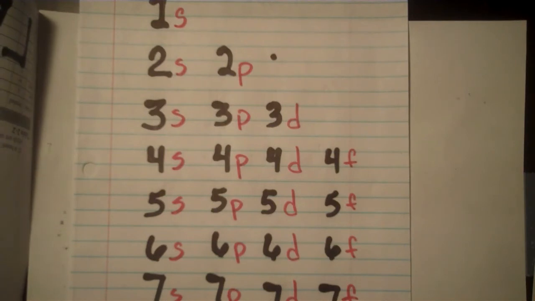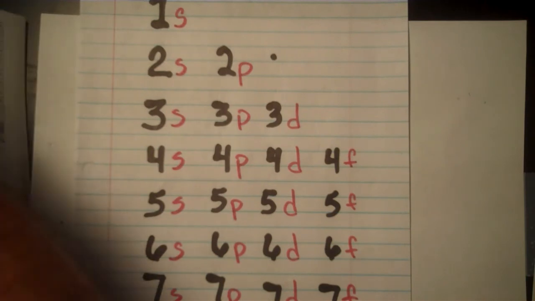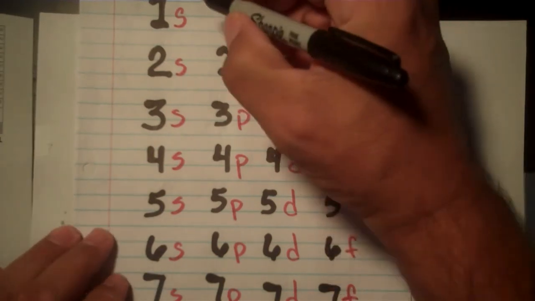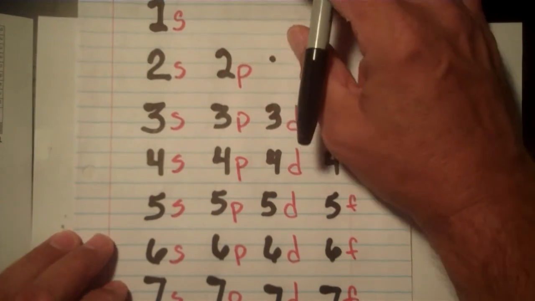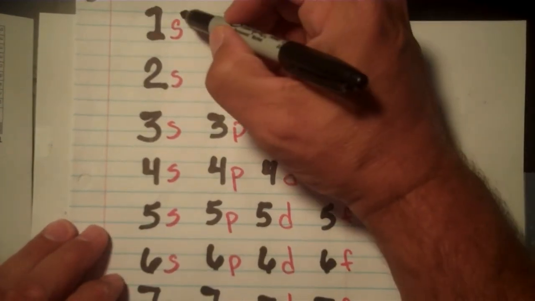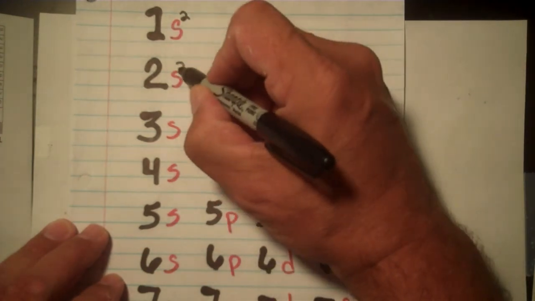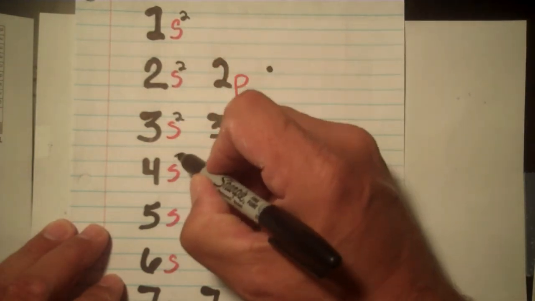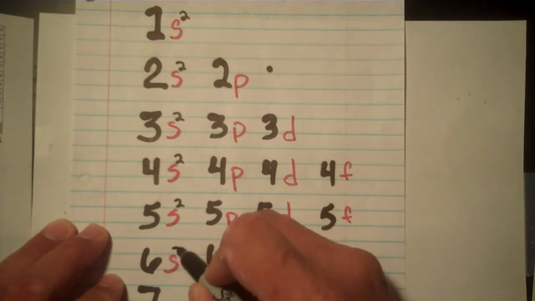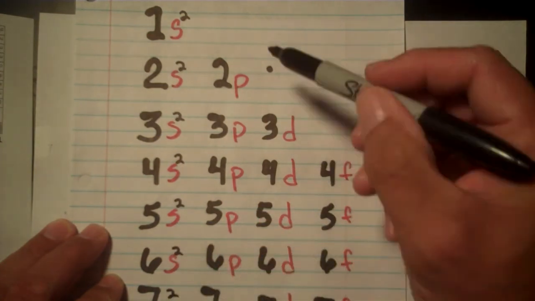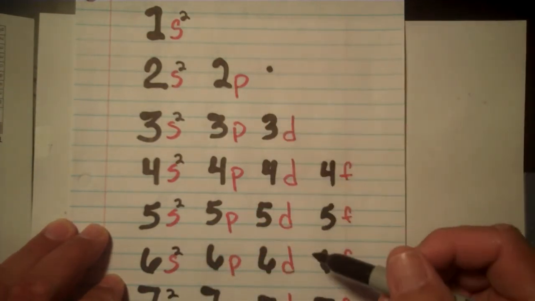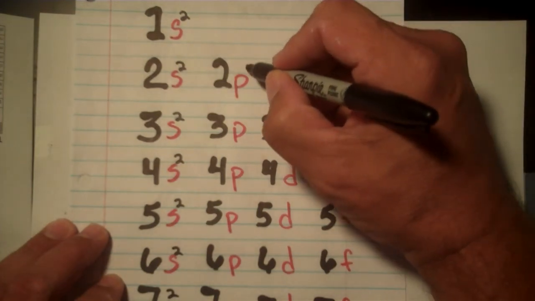Now, before, we were talking about how many electrons can go on the sublevels. Well, on my S's, the maximum number is 2 electrons. So I can put a little 2 electrons on every one of these S's as a superscript up there. My P's, the maximum number of electrons on my P's is 6.